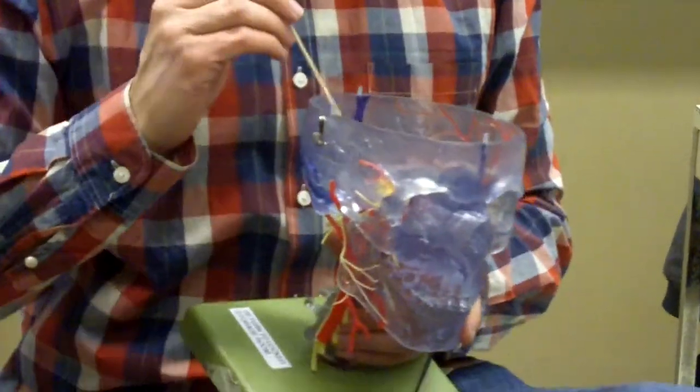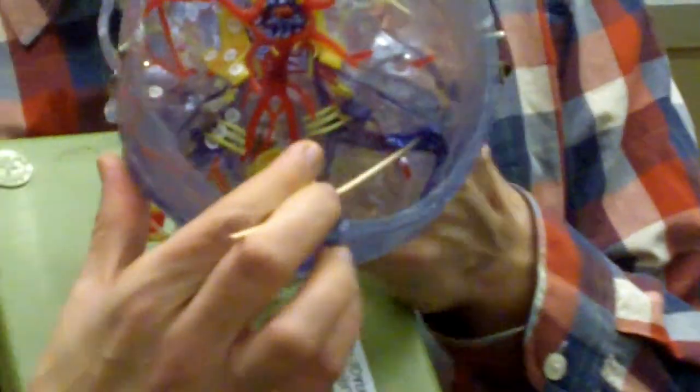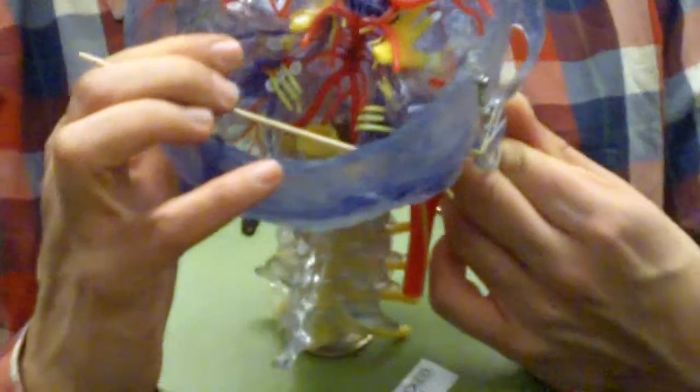Right in here, we have this S-shaped structure, and this S-shaped structure is called the sigmoid sinus. So this right in here is called the sigmoid sinus. What's it called? Sigmoid. Good. What letter does it look like? Sigmoid begins with what letter? Very good. And then from the sigmoid sinus, we then go into this jelly bean-shaped hole in the skull. And what do we call that jelly bean-shaped hole in the skull? Jugular foramen. Very good. So this is the jugular foramen.